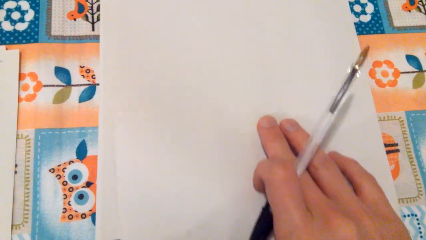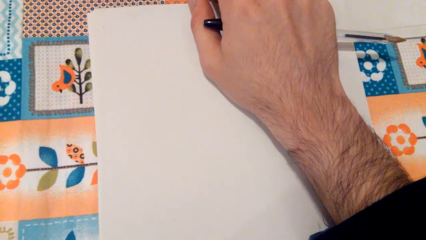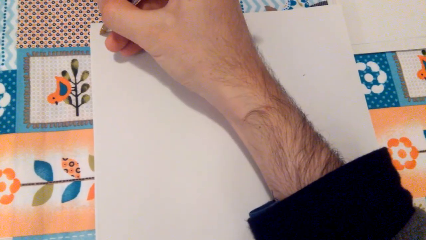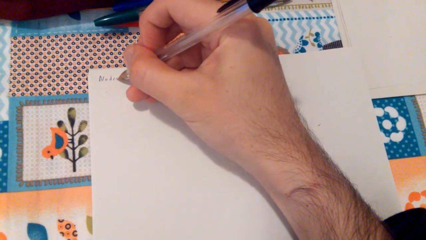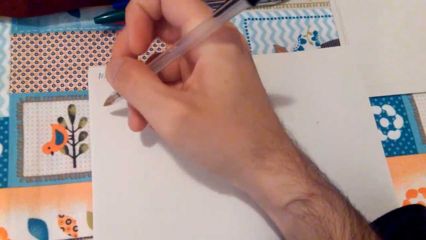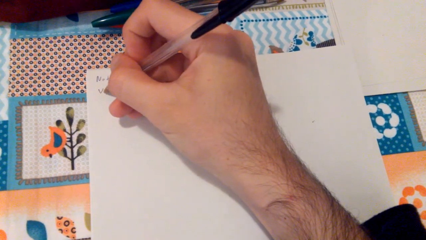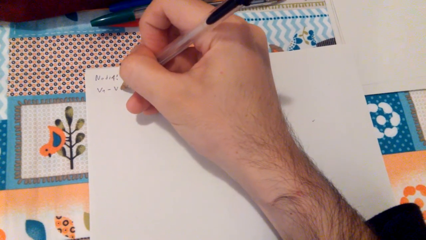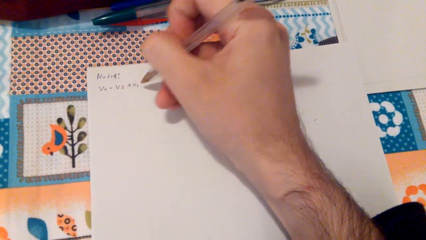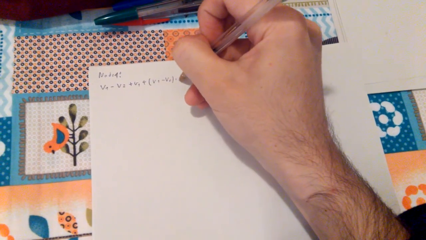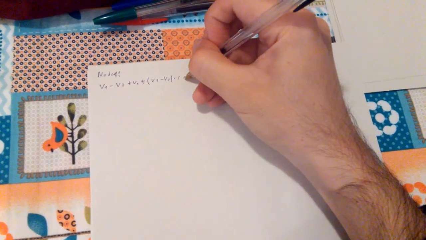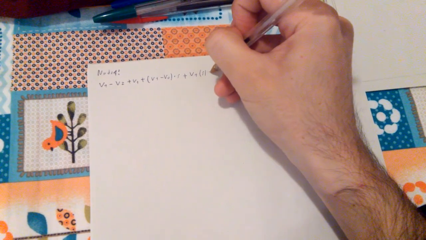which we can write as I said. So we're going to say node 1. Node 1 is actually V1 minus Vi plus V1 plus V1 minus V0 times S plus V1 of S equal to 0.